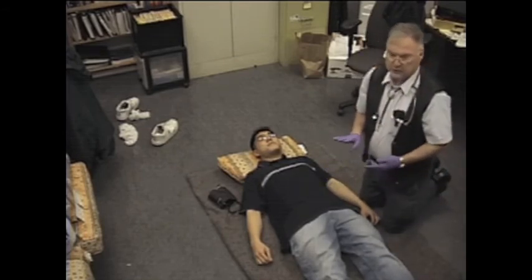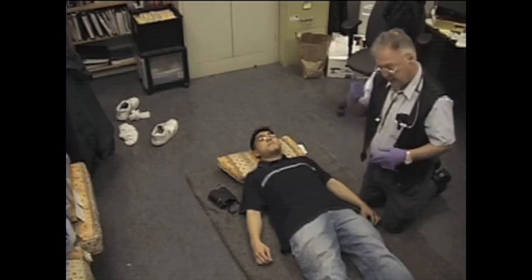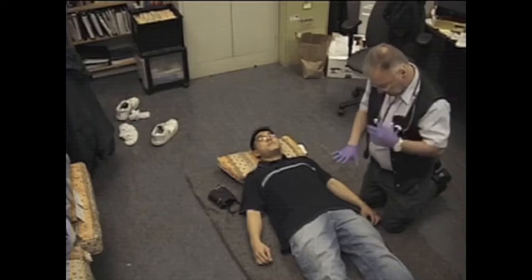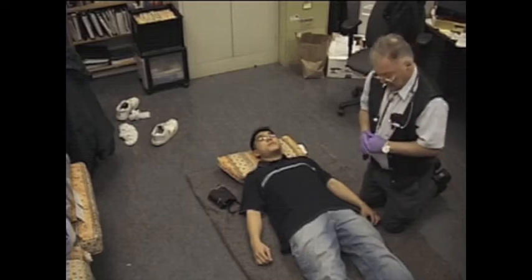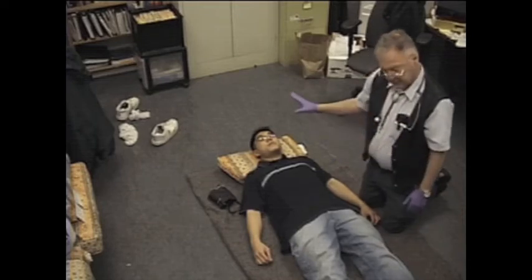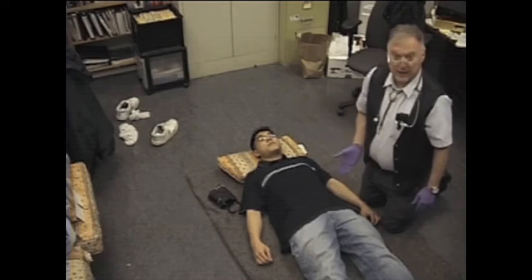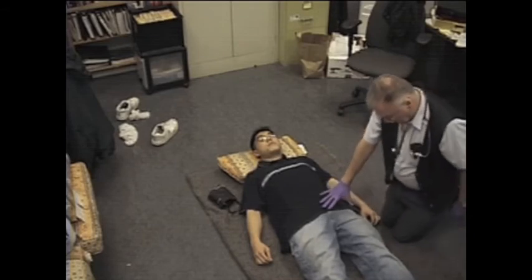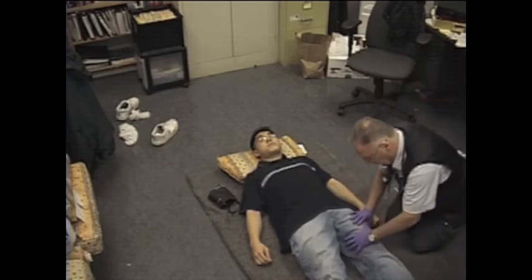I would look for incontinence of urine and feces, and part of that is your smell type of assessment. In the male, also a priapism. I would look for that, which means there's probably a head/spine type of injury.